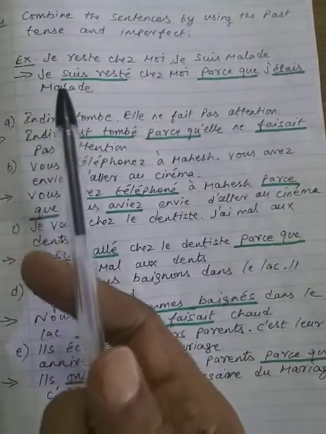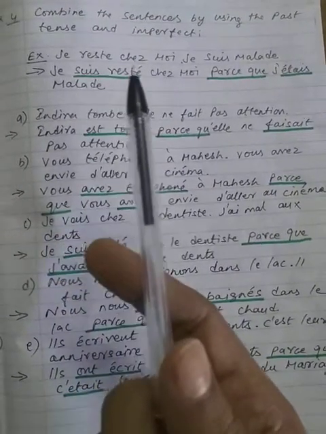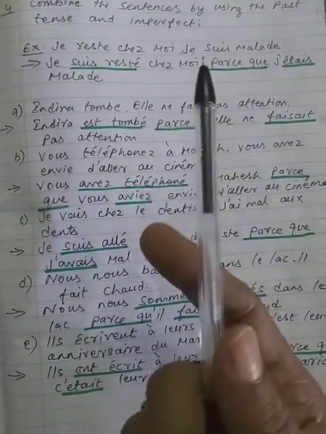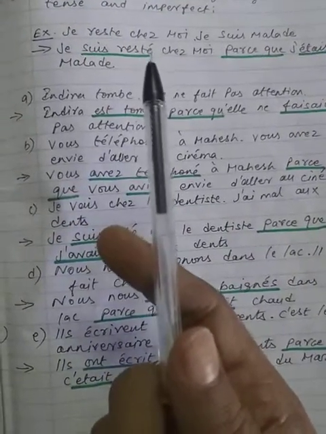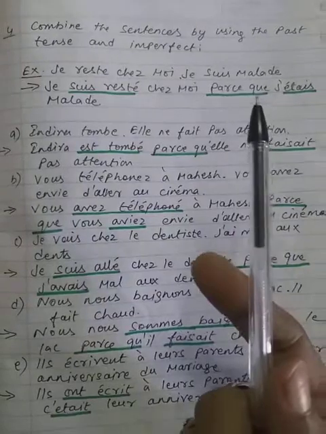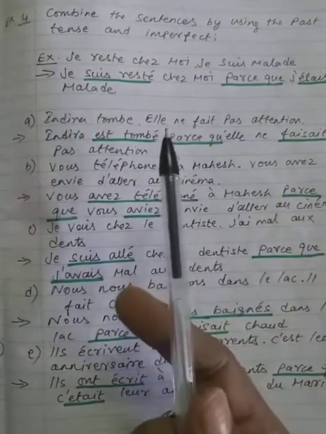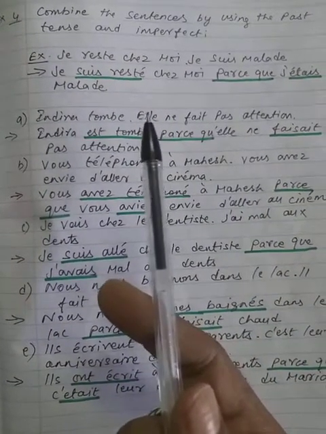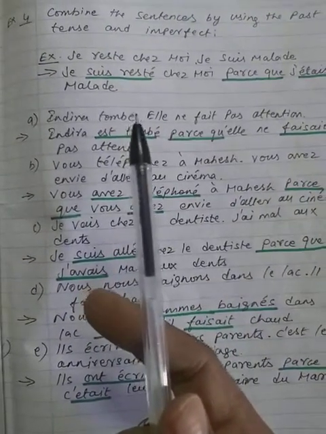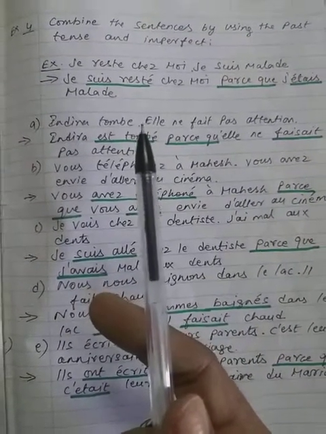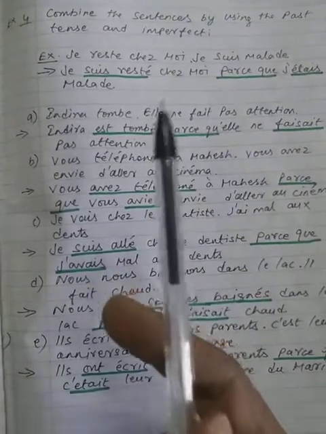An example is given. Je reste chez moi. One sentence. Then the second sentence, Je suis malade. I stay in my house. I am sick. Two sentences are there. You have to make a single sentence by using the past tense and imperfect. I already explained to you how to make the past tense and imperfect.